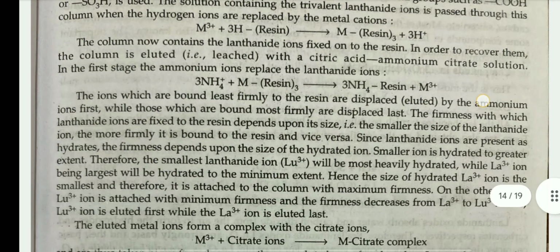The ions which are bound least firmly to the resin are displaced by the ammonium ions first, while those which are bound most firmly are displaced last. The firmness with which lanthanoid ions are fixed to the resin depends upon the size. That is, the smaller the size of the lanthanoid ion, the more firmly it is bound to the resin and vice versa. Since lanthanoid ions are present as hydrates, the firmness depends upon the size of the hydrated ion.